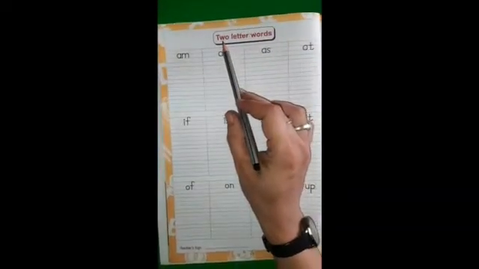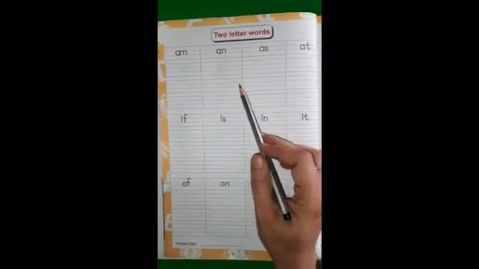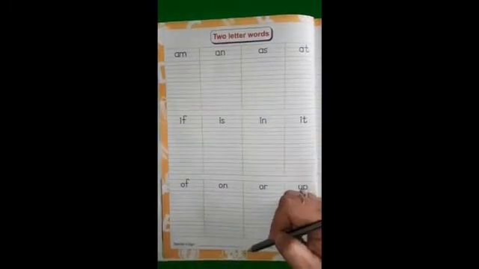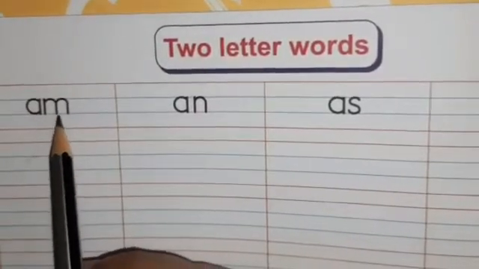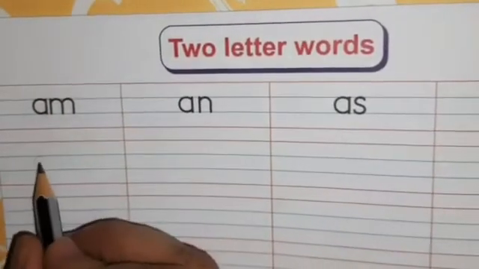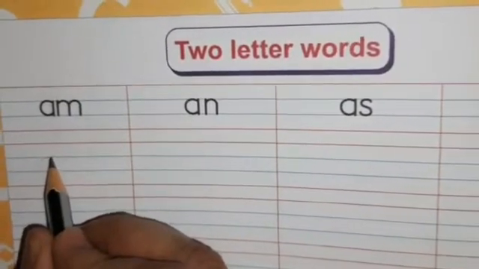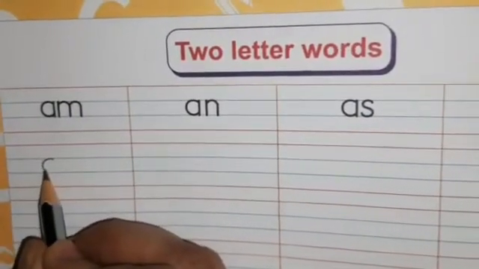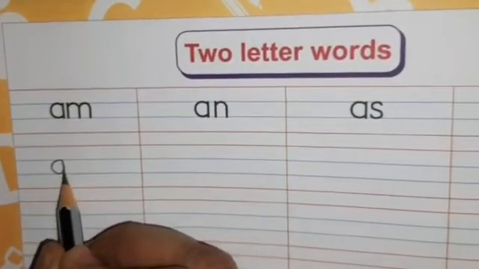Children, today we are going to write two-letter words in our workbook page number 1. The first word is A-M, am. So, for small a, you will write between the two blue lines, C curve, go up, come down, standing.